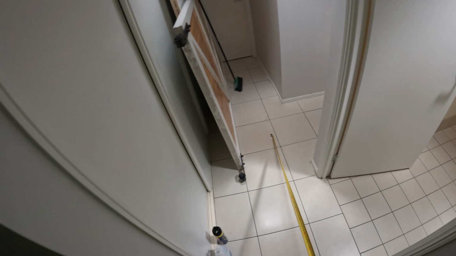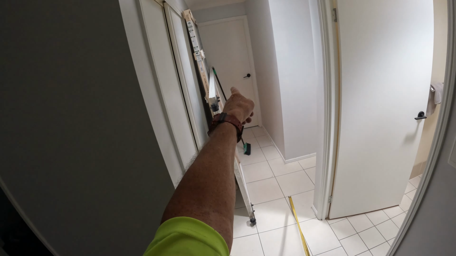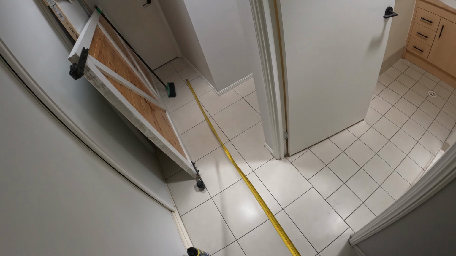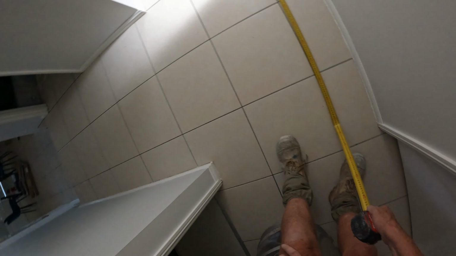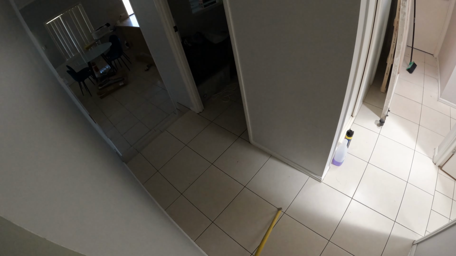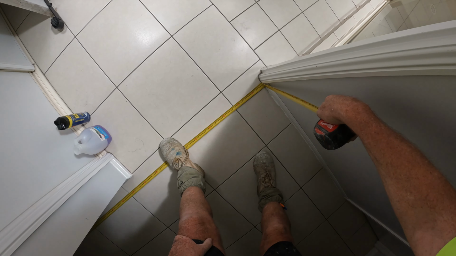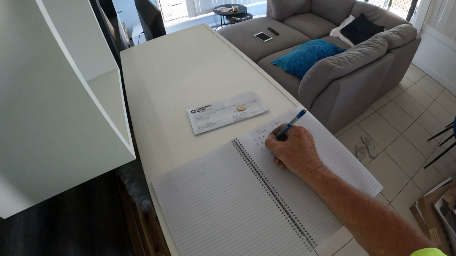Right, so we break this down into the biggest square I can, which is that room, and it goes to that doorway. So we go 4.2 by 3. 4.2 times 3.0.